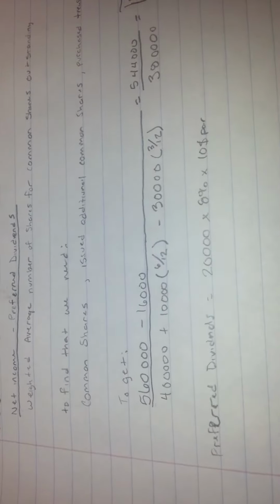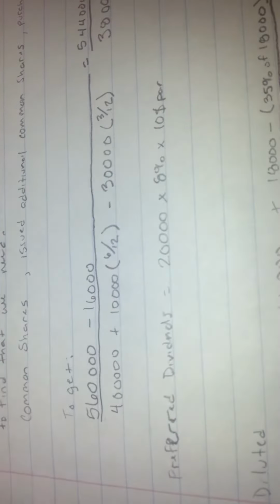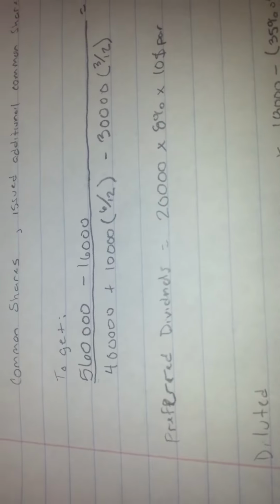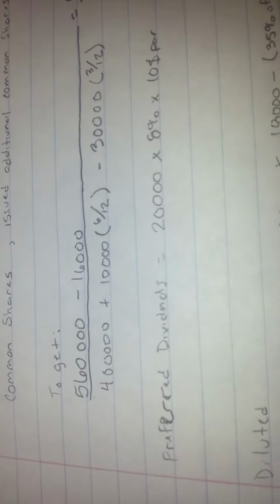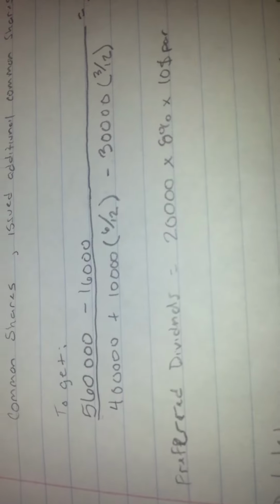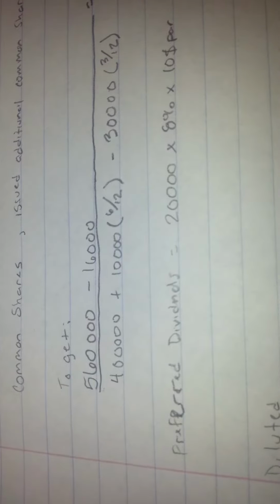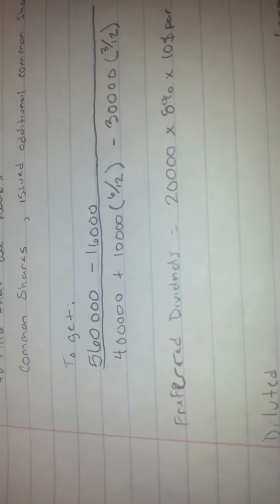Now to find the weighted average number of shares for common shares outstanding, like I said, you need to find these three things just for this particular problem. For other problems, you may have to deal with retired shares or something else. But to get that, we have the number of shares that we started out with, common shares, which is 400,000. The 10,000 right there is the additional issued shares, and you times that by 6 months out of the 12 because that's how long it's actually being used.